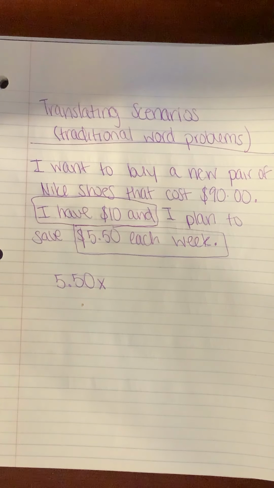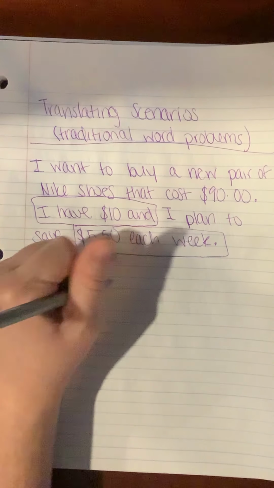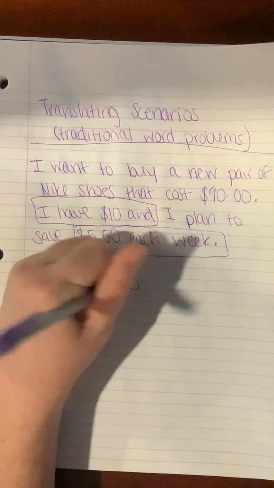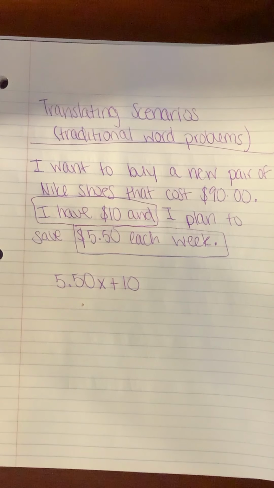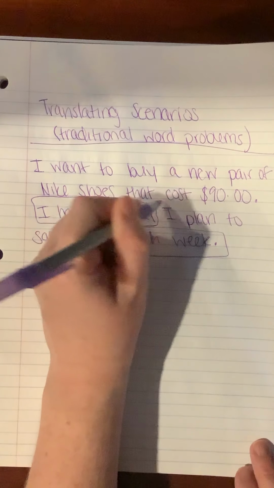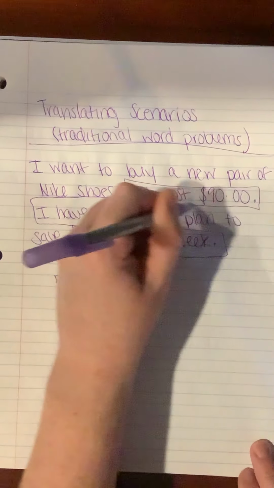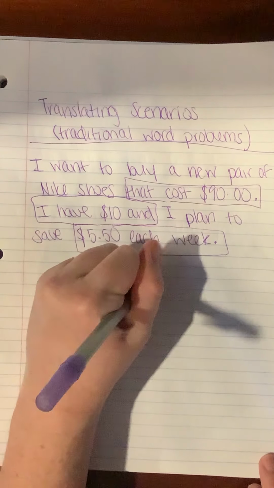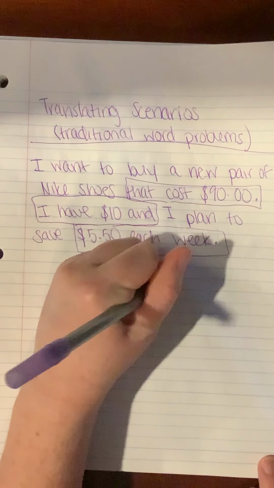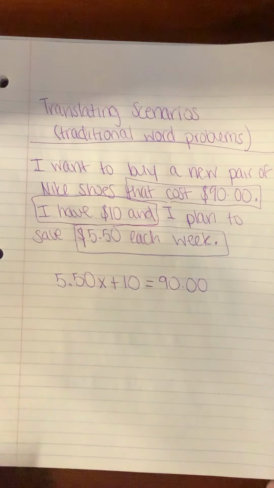If I have a one-time fee, whether it's a shipping fee, whether it's just one thing that costs that, that's what clues us into addition. So I have my plus 10. Last step, I need to find my equals. Well, I have that cost that clues me into my total, so equals $90. There is our word problem.